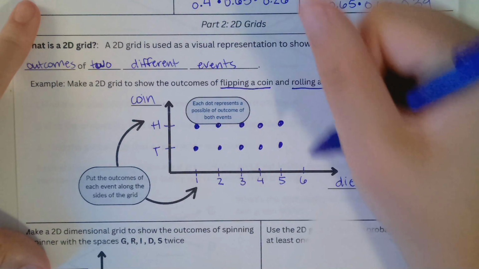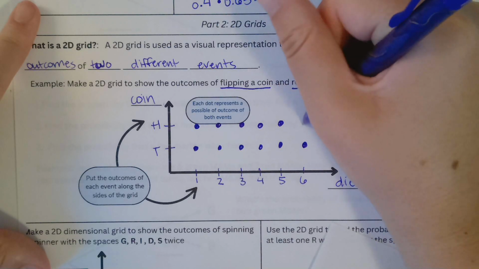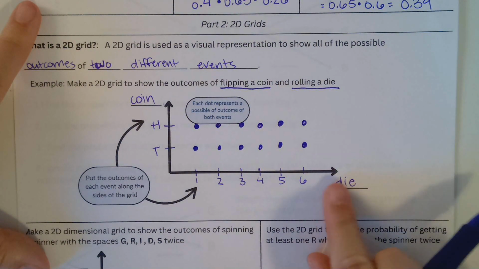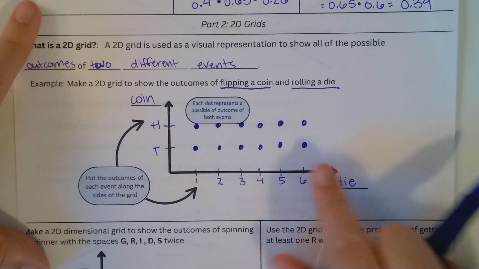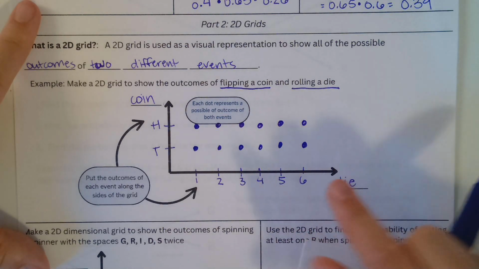So I am going to stop after 6 over to the side. Why am I stopping here? There's nothing left beyond the 6. There's nowhere else to go beyond that. So I'm just going to stop right there.